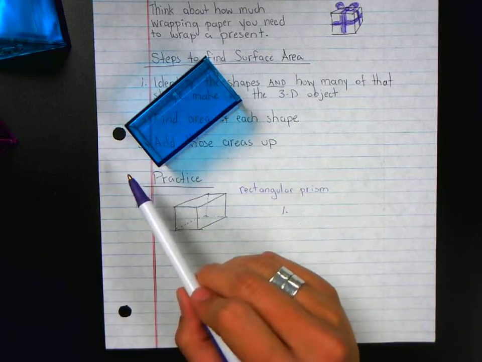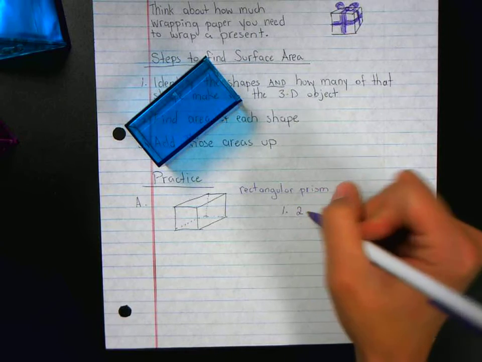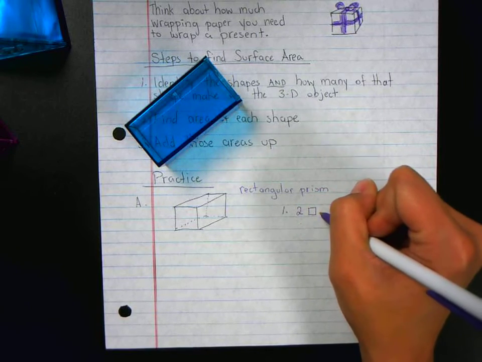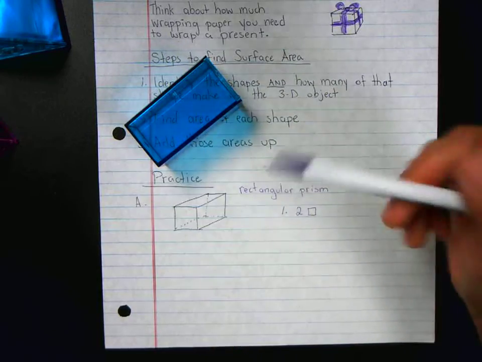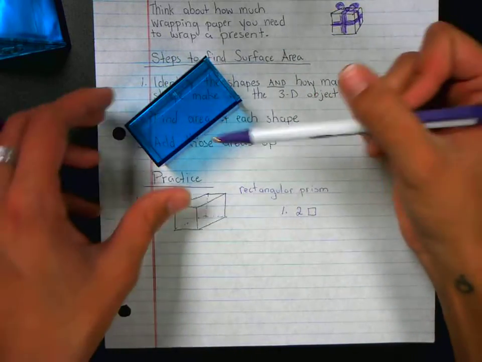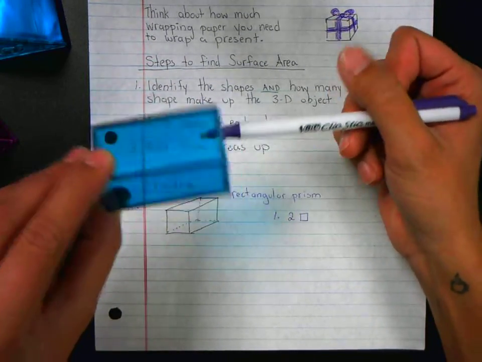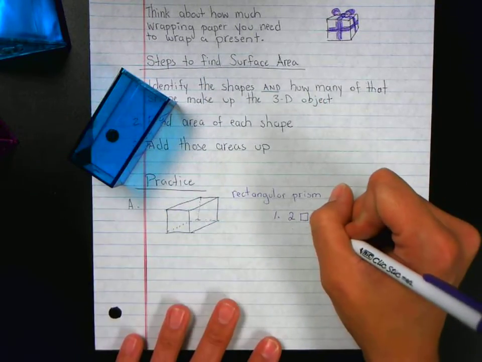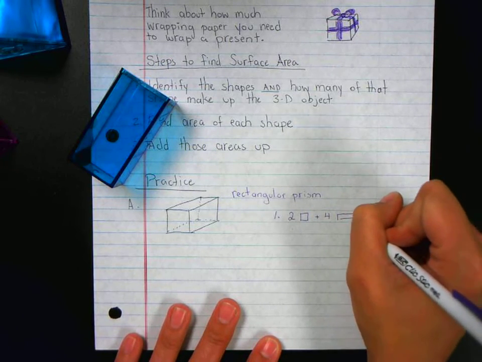I see a square in the front, and a square in the back. So we have 2. I'm actually going to draw a picture of a square. So I have 2 squares. Notice what kind of shapes make up the sides. Okay, notice that they're a little longer than a square, which means they're going to be a rectangle. So I've got 1, 2, 3, and 4 rectangles. So we're going to add those 2 squares plus the 4 rectangles.